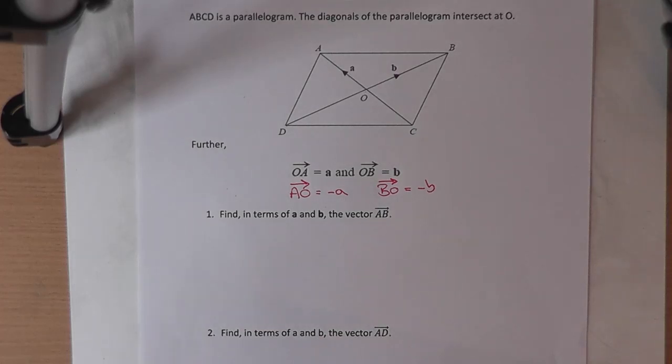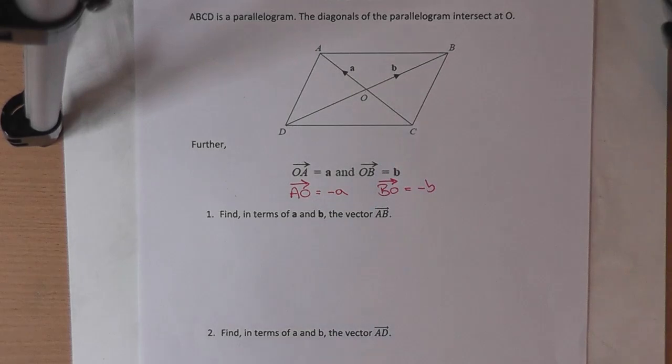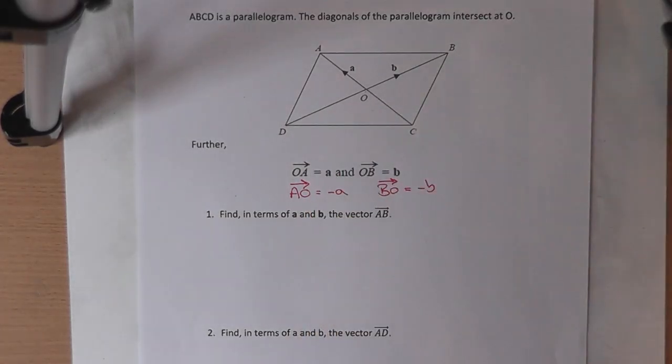If they are parallel and the same length, then the directions, the way to move from D to O and the way to move from O to B must be the same. They're the same length and they're parallel, same length, same direction. They must have the same vector. The start point is different, the end point is different, but the way of moving between them is exactly the same. So that means that D to O must also be B.